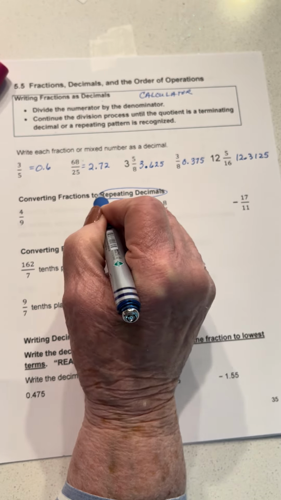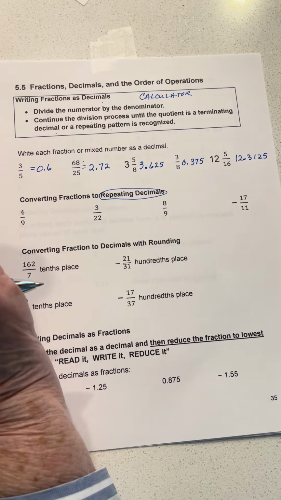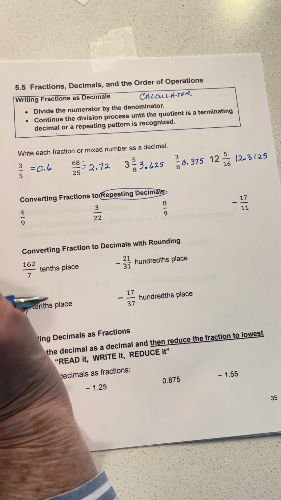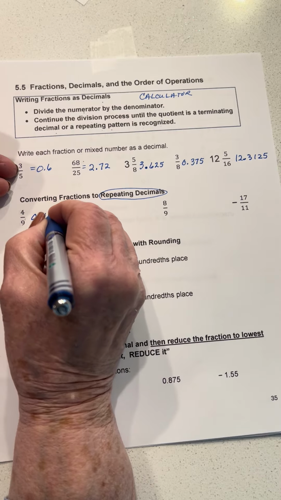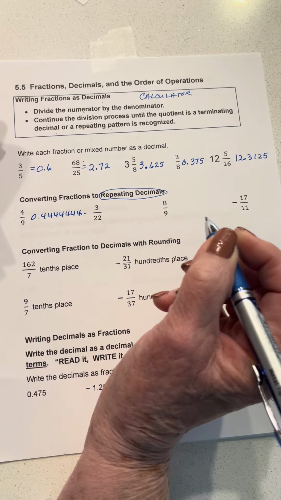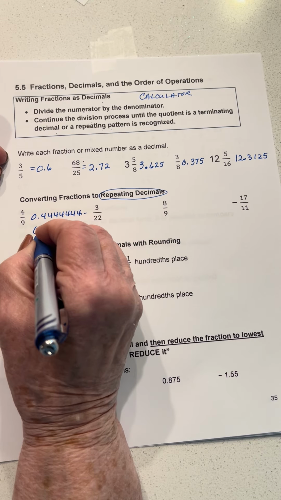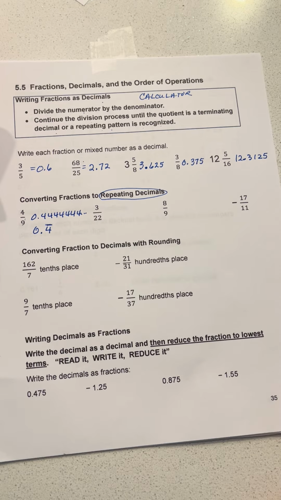Repeating decimals, we're going to look for the pattern. 4 divided by 9. And my calculator looks like this. So what I know is writing it as a repeating decimal, the 4 repeats, so the bar goes over the 4.